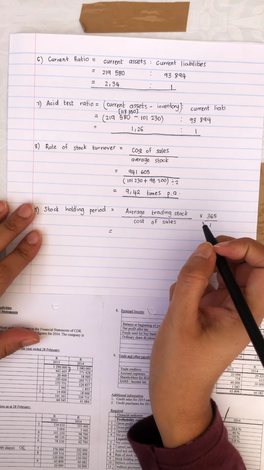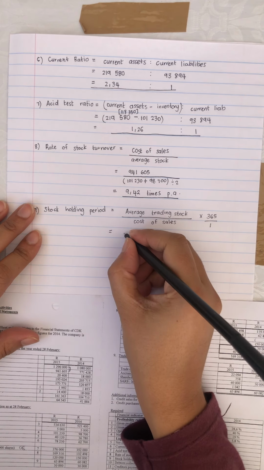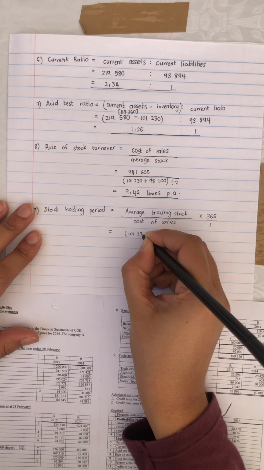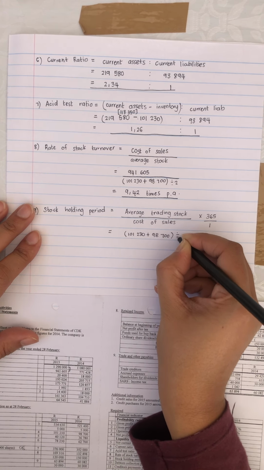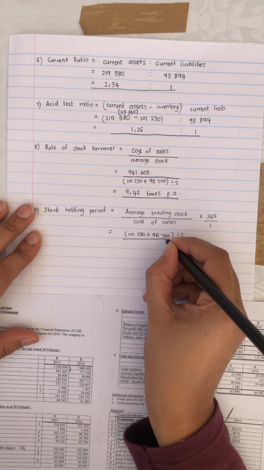For your average stock, it's exactly like the top one, so it's 101,230 plus 98,700 divided by 2 to get to average.